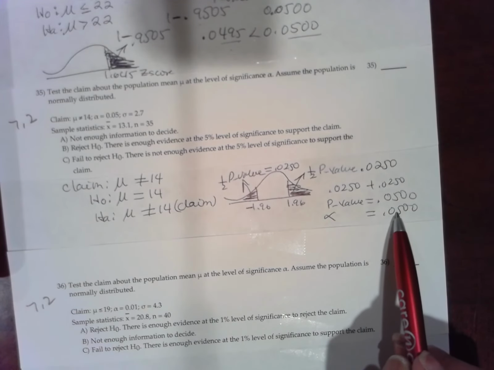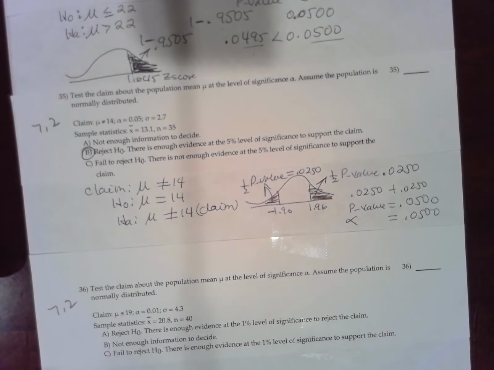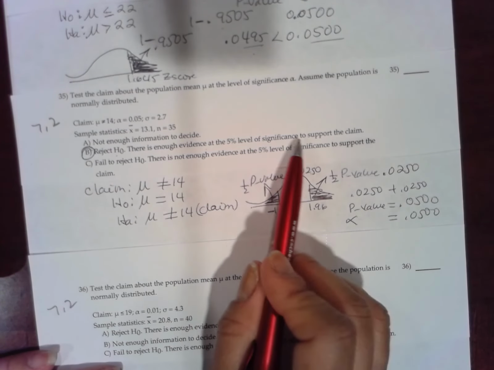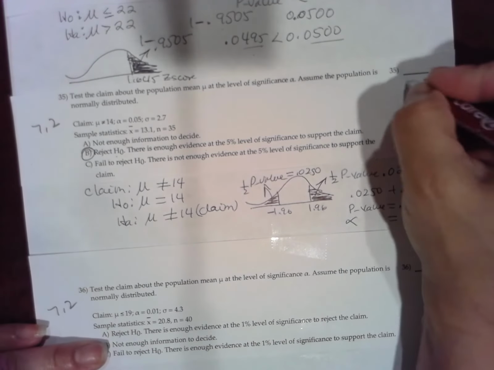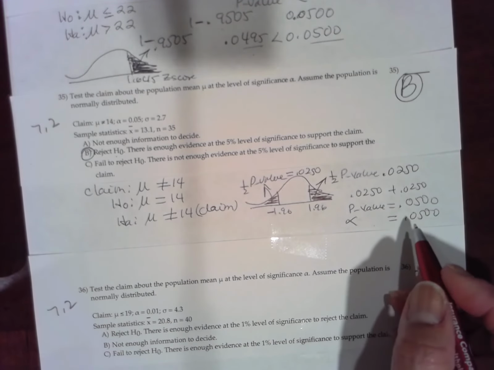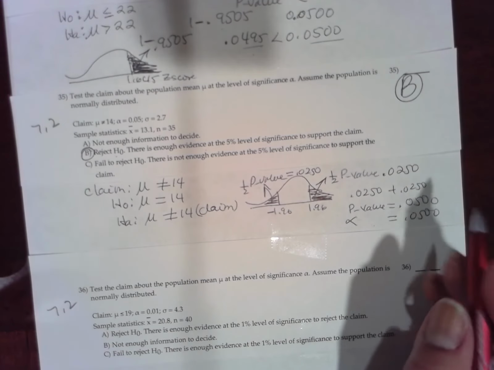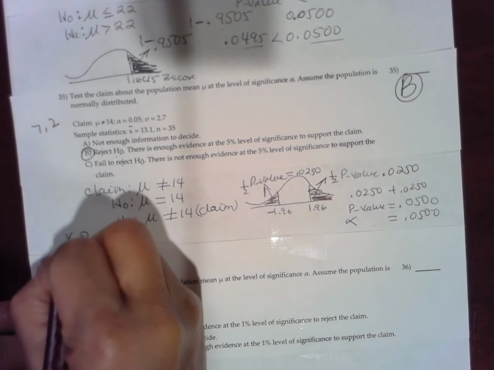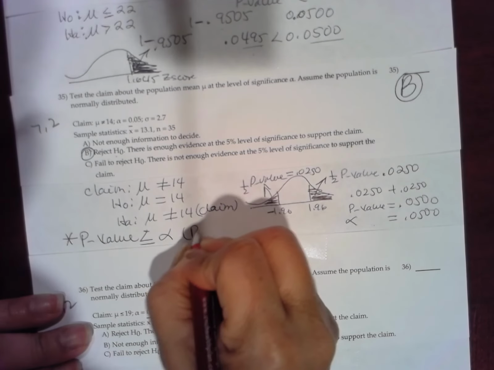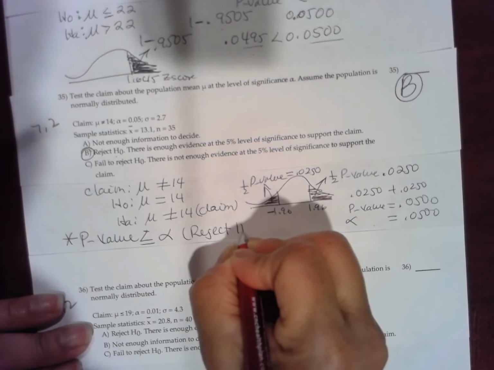So on question number 35, you're going to reject the null. I'm sorry, if it is less than or equal to, you're going to reject the null. So there is enough evidence at the 5% level of significance to support the claim. So on number 35, the answer is B. So when the p-value is either less than or equal to, you're going to reject the null. So let me make a note so you remember that when the p-value is less than or equal to the alpha, you're going to decide to reject the null.